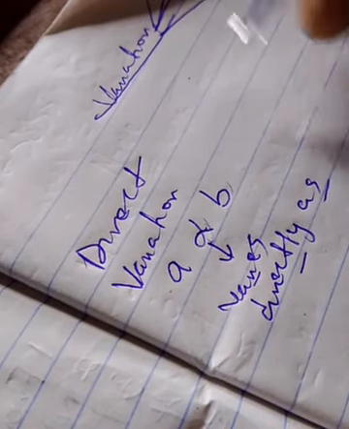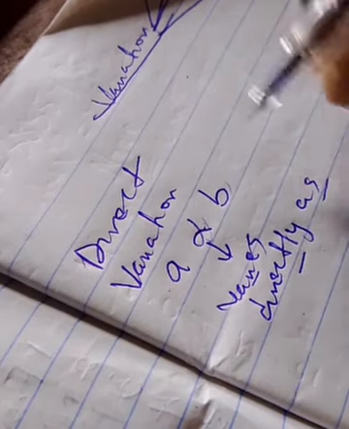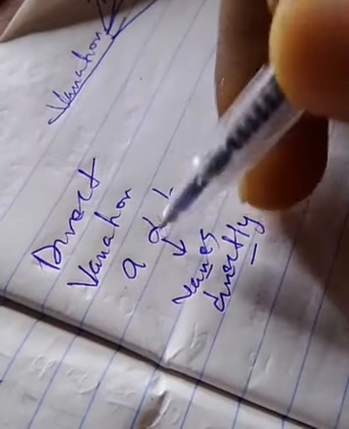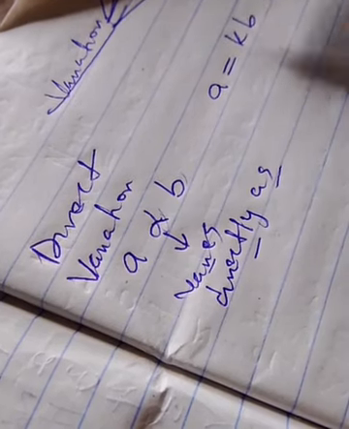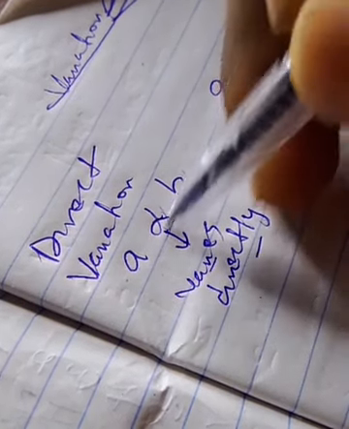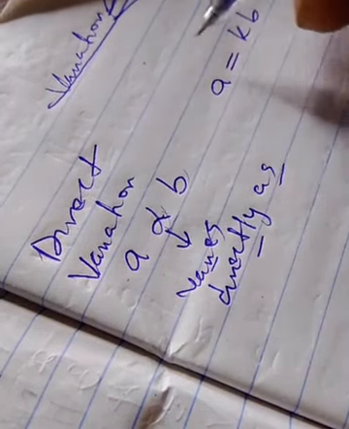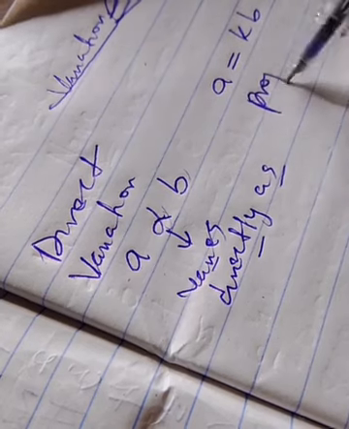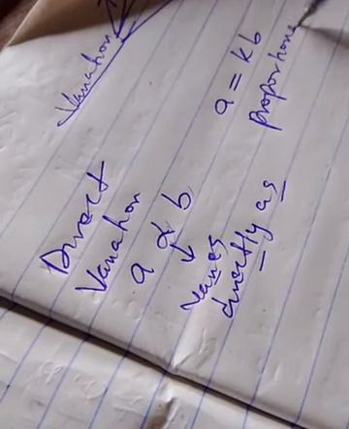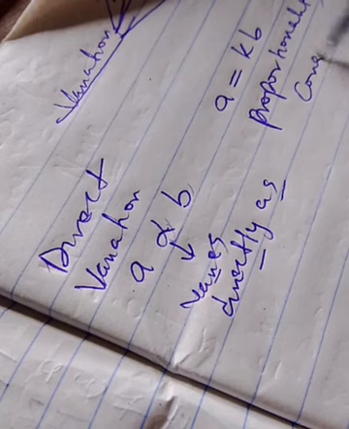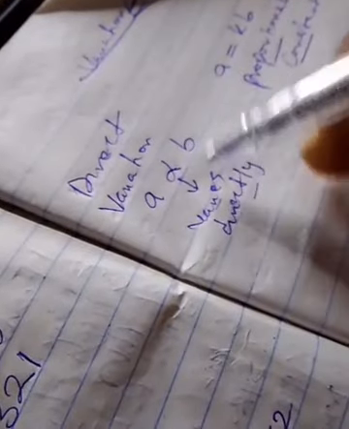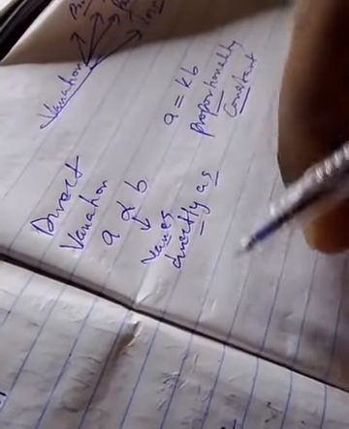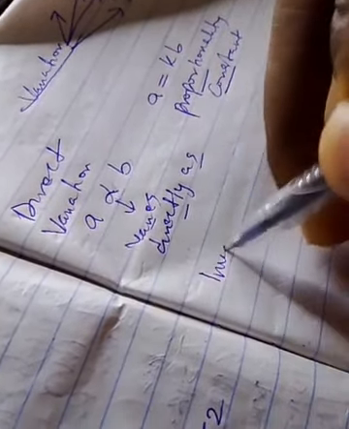Then we can now say, okay, this is what it means. So what you do now is to open up this variation sign, and you say A equal to KB. Because if you want to break this variation sign, you introduce a constant known as a proportionality constant. For the direct, this is what happens. Then another one is the inverse.